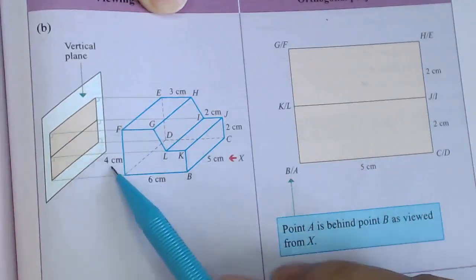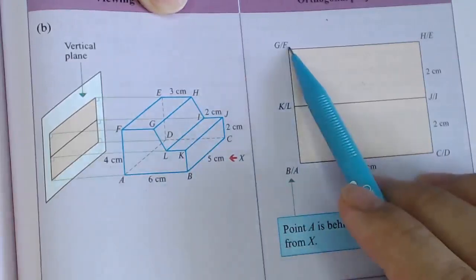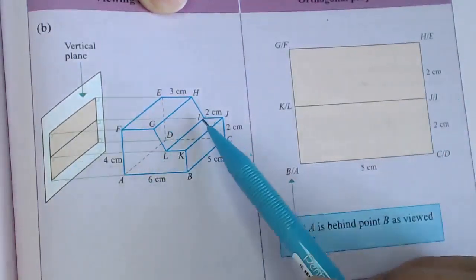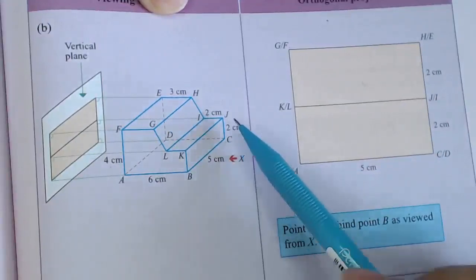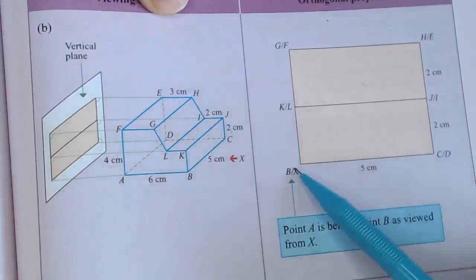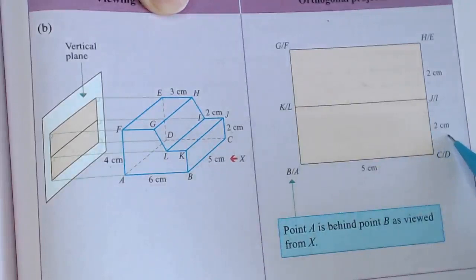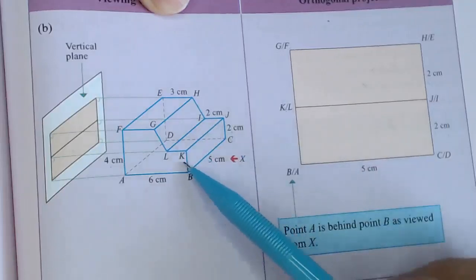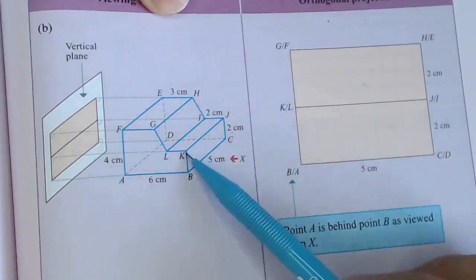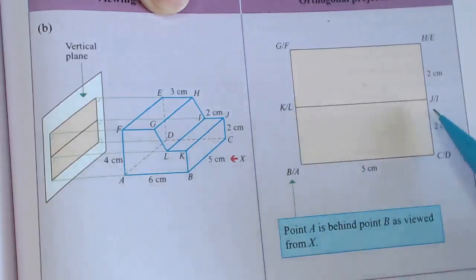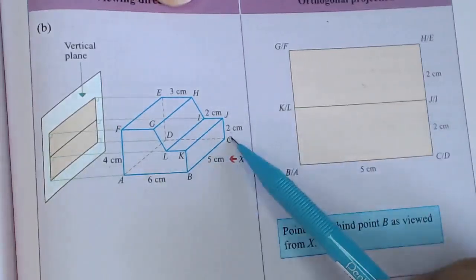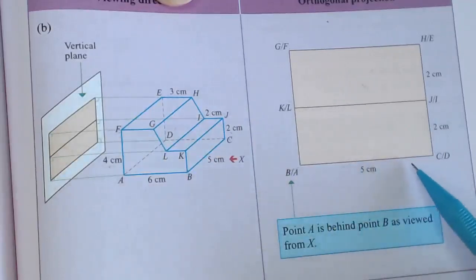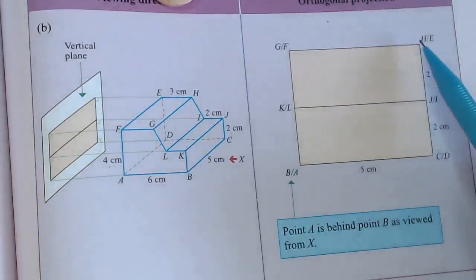We take A to F as 4 centimeter, because 2 here plus 2 is equal to 4. B to K and C to J are 2 centimeter. CJ here represents this point at the back, and BK represents the left side. So this is left, this is right. B to C, A to D, K to J, E to F is 5 centimeter, so does this, so does this.